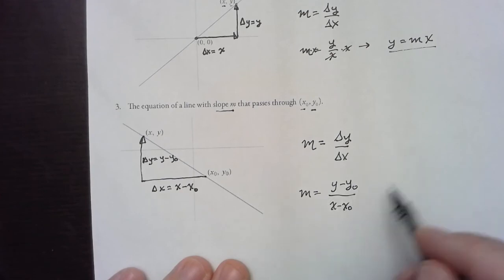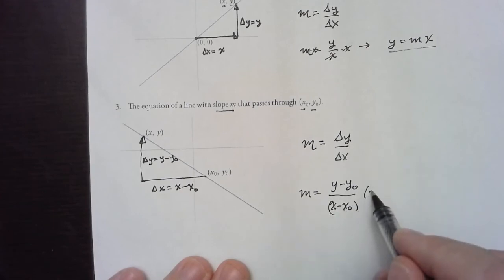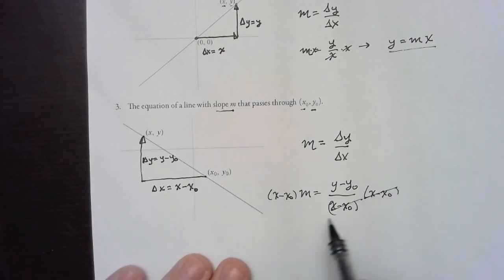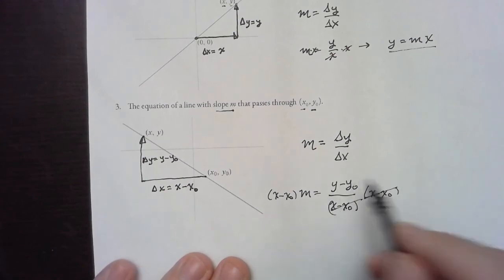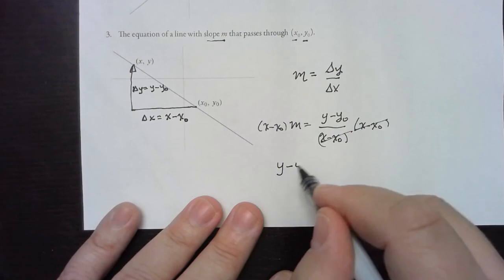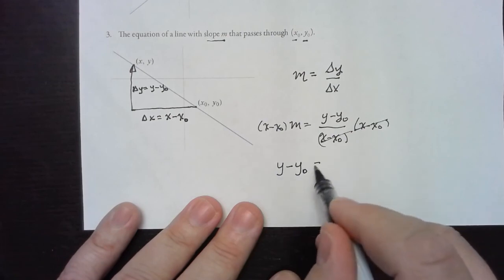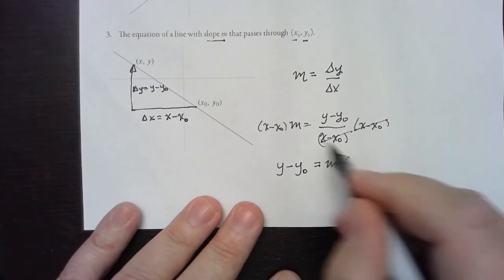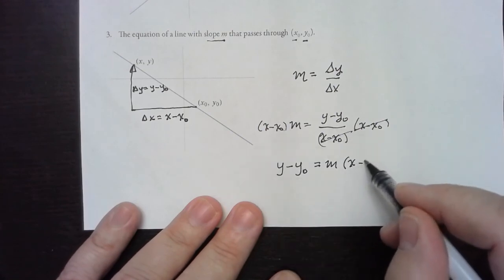Then I don't want to have fractions in my final answer, so I'm going to multiply by this denominator. Those divide away, and I'm going to write this side first. So I'm going to have y minus y sub 0 equals m times x minus x sub 0.